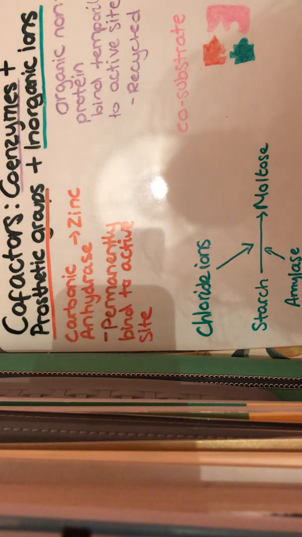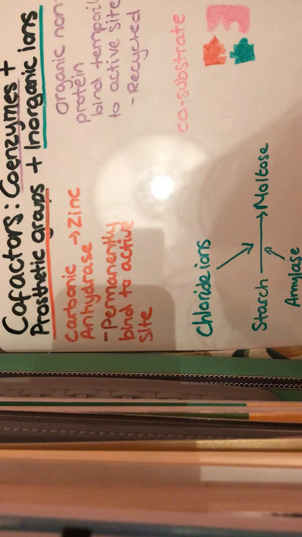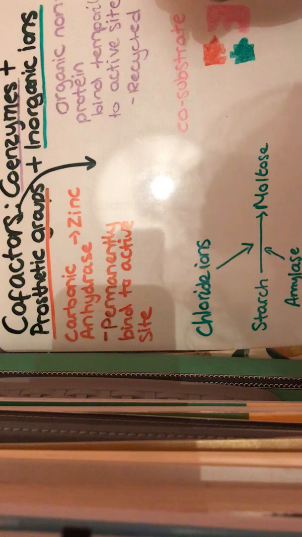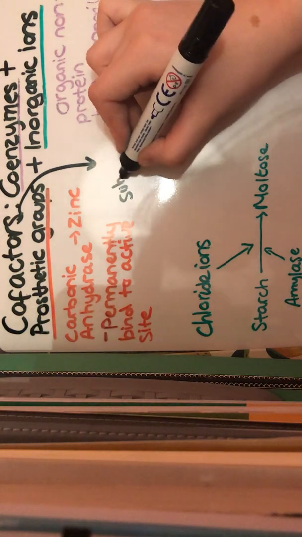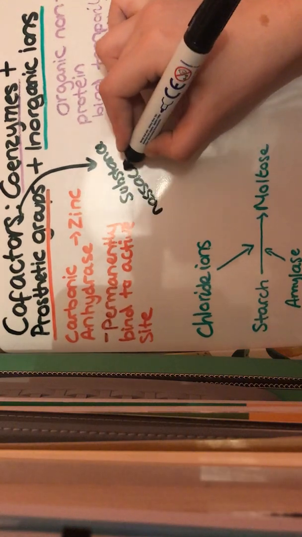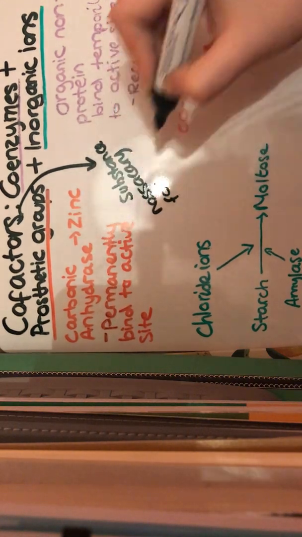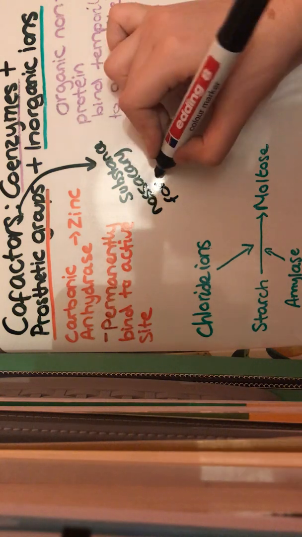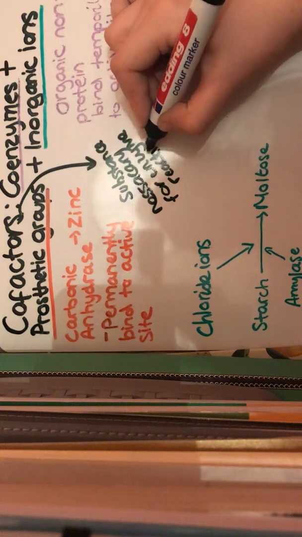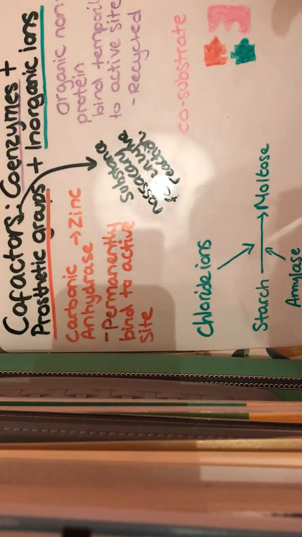A cofactor is any substance that has to be present to ensure that an enzyme catalyzed reaction takes place at an appropriate rate. So this is a substance that's necessary for an enzyme reaction. And there's lots of different types of them.